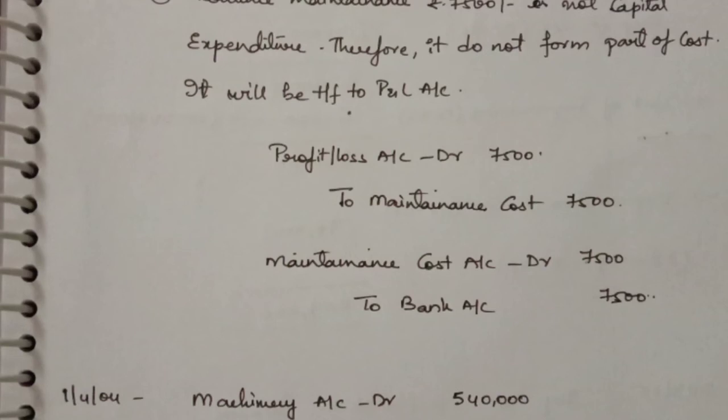So what is the entry if we incur the maintenance cost? First thing is maintenance cost is an expenditure, so debit all expenses and losses. So maintenance cost account debit to bank account 7,500, right? And this maintenance cost, where will we charge it? To the profit and loss account debit side. So if we charge this maintenance cost to the profit and loss account debit side, the profit and loss account should be on the debit side, right?